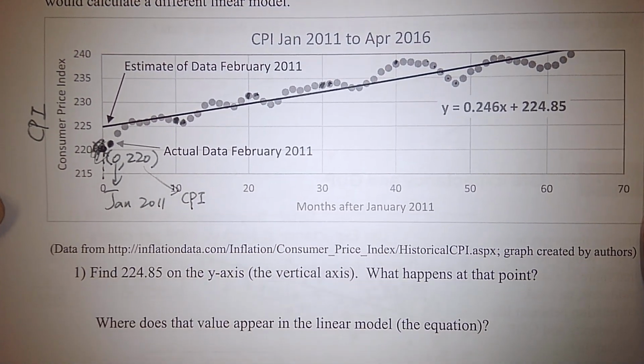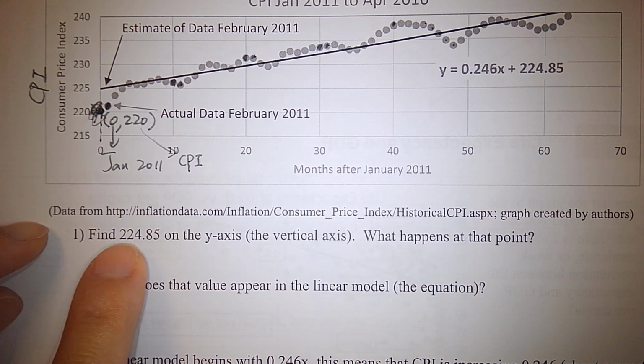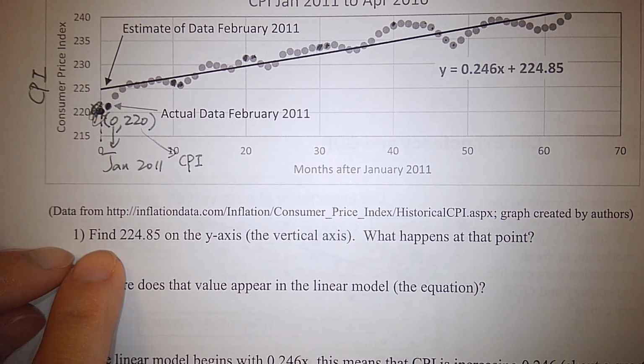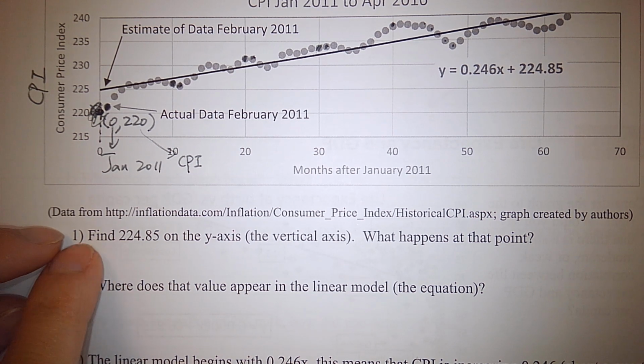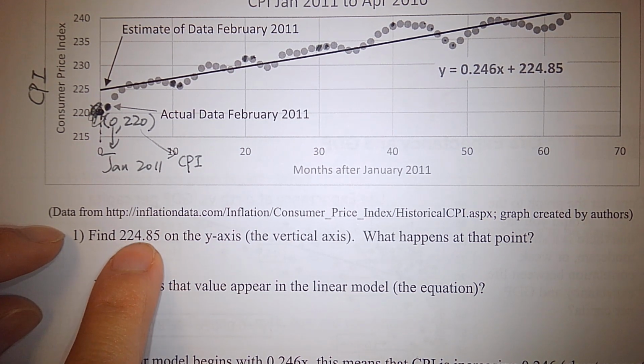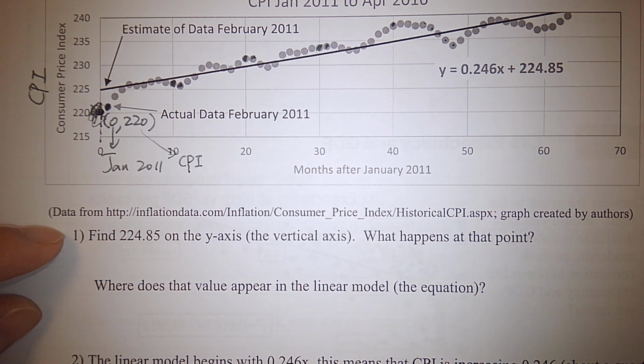Now let's answer these questions. I was confusing you guys, but hopefully after we look at these questions we're good. All right, question 1: find 224.85 on the y-axis. What happens at this point?